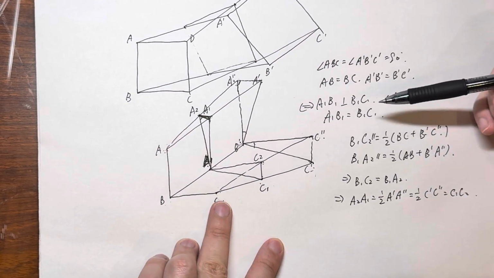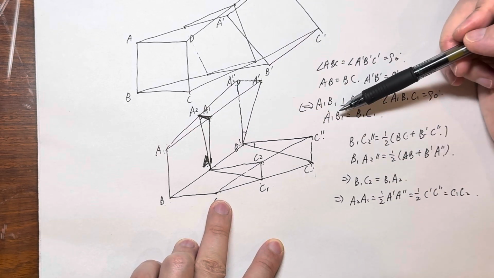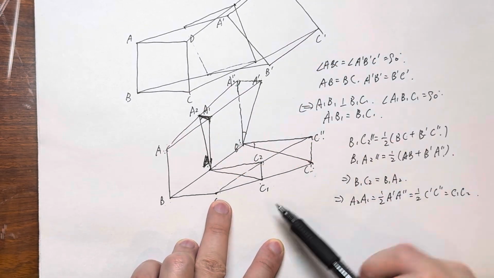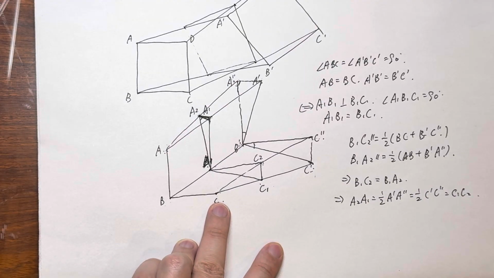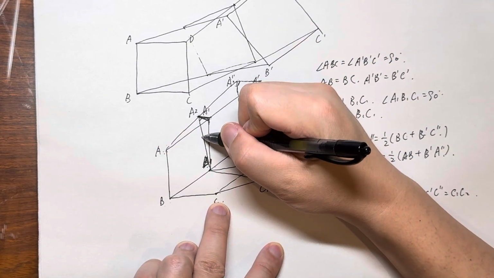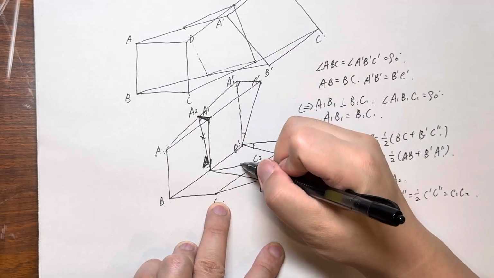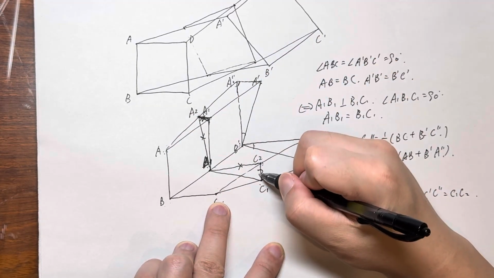So now the question is that we want to prove that A1 B1 equals to B1 C1. We know that this one equals to this one, and this one equals to this one.